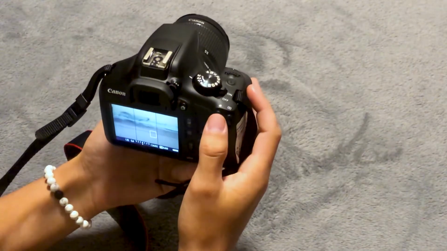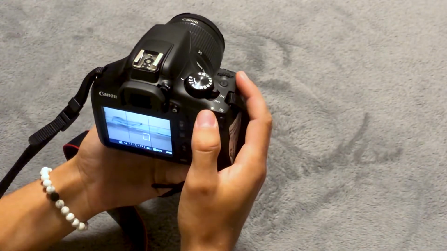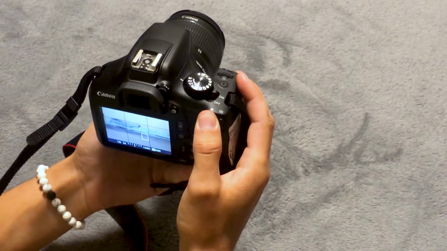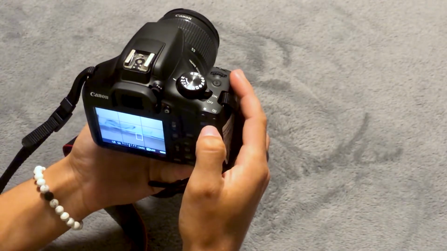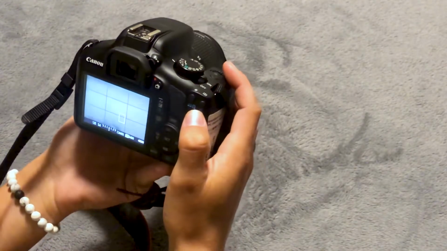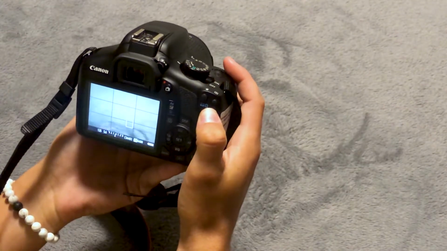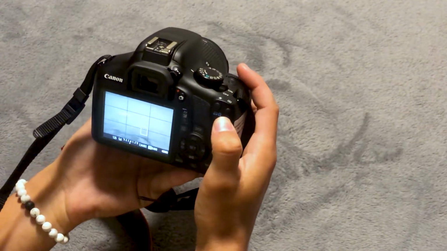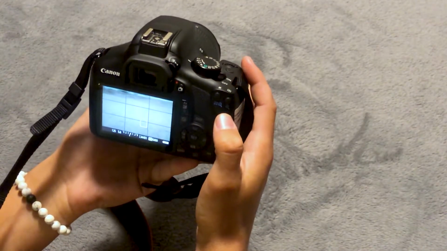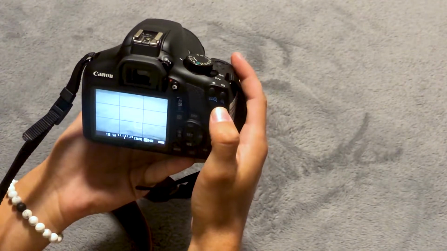The AE lock button locks your exposure to the camera's settings while you change the composition of a shot. Once you hit the AE lock button, it will default hold the exposure for 4 seconds until it reverts back to normal. You can also change it to indefinite in the menu settings.